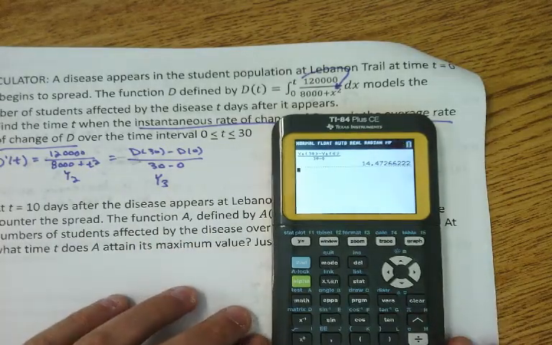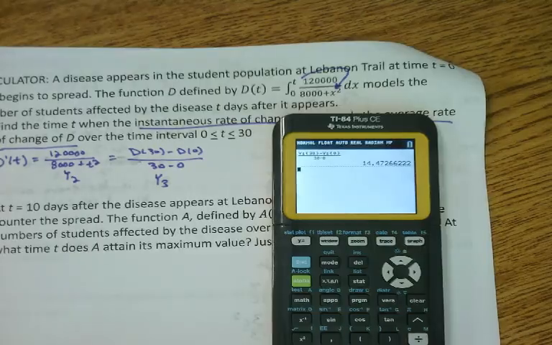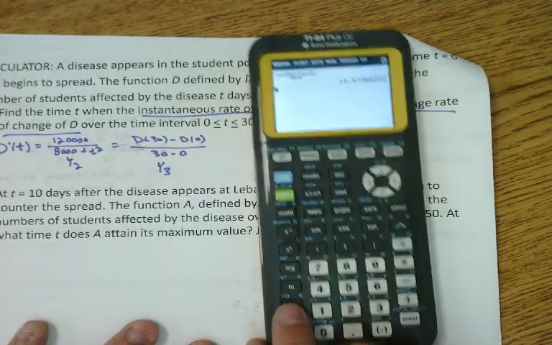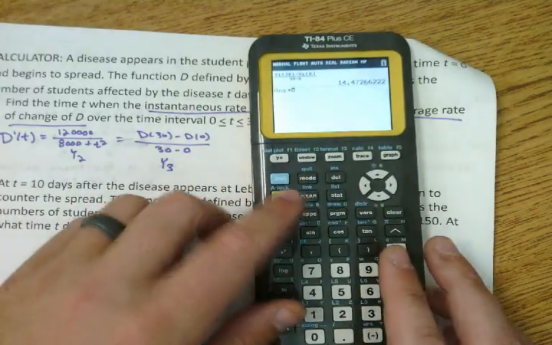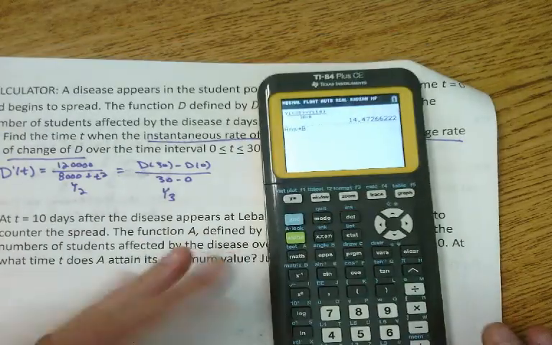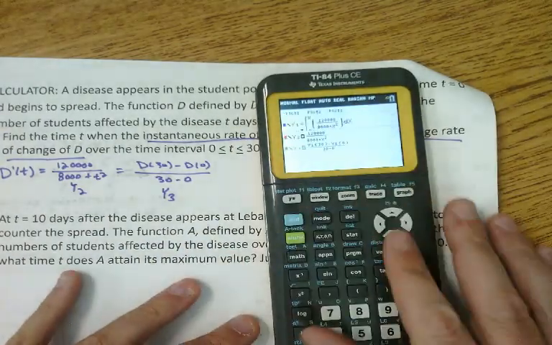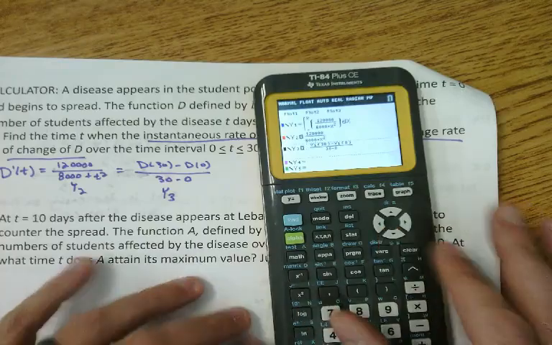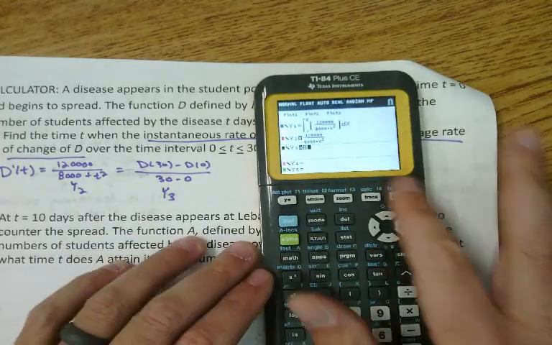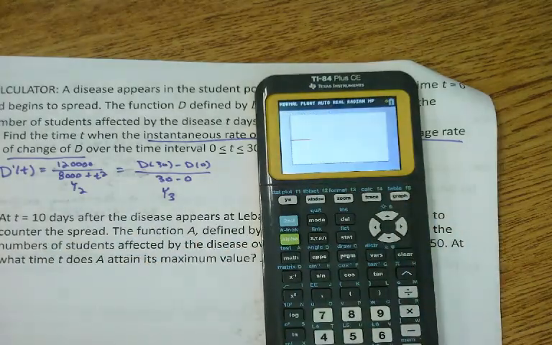Hit enter. Okay, so my answer is like 14 something. I'm gonna hit store down here, STO. I'm gonna put that in alpha B, just because B. And then I'm gonna replace this Y3 with the letter B. All right, now I'll go quick enough.